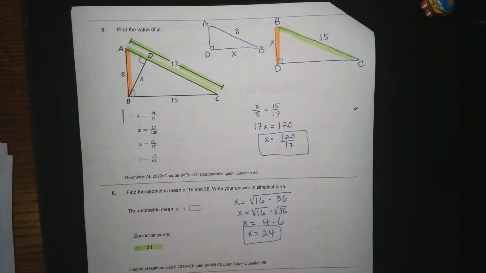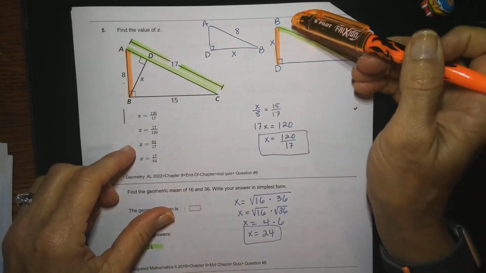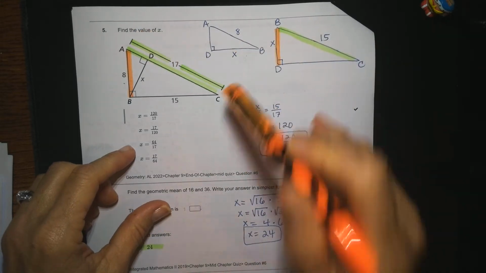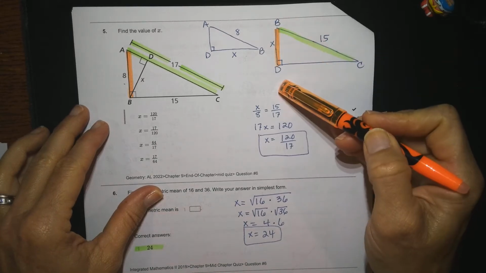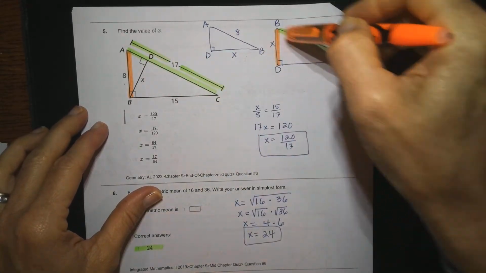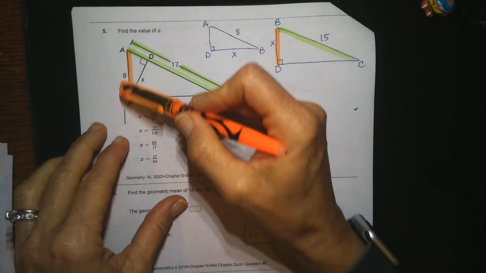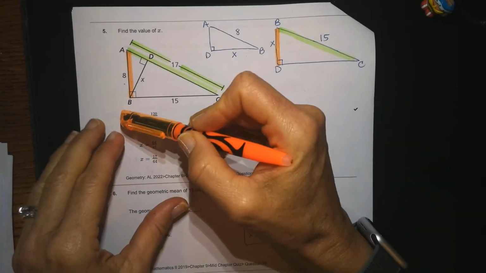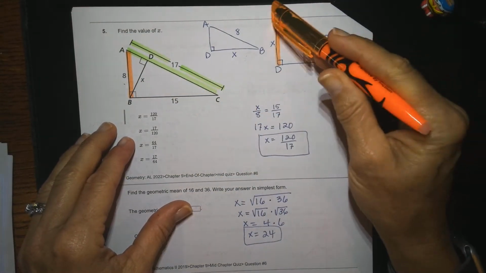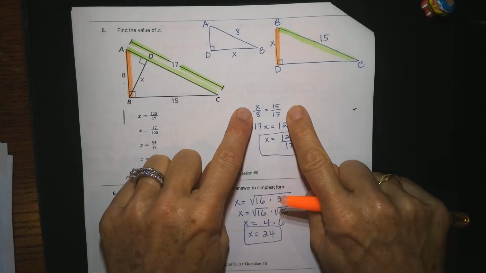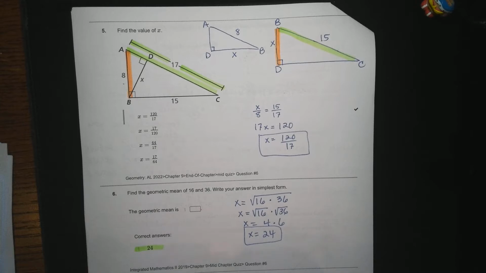So what I drew then is x over 8 equals 15 over 17. It would also work if you did 8 over x equals 17 over 15. And then lastly, it would also work if you did 8 over 17, in other words, leg over hypotenuse, equals x over 15, leg over hypotenuse. As long as that ratio ends up as 17x equals 120, you'd get the same answer all 3 ways.